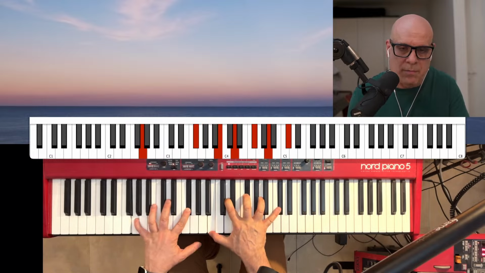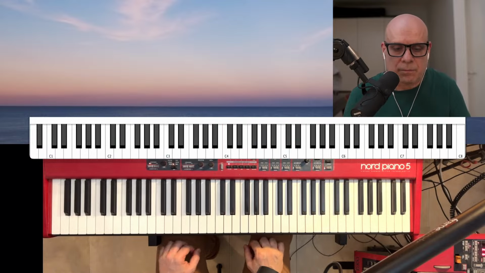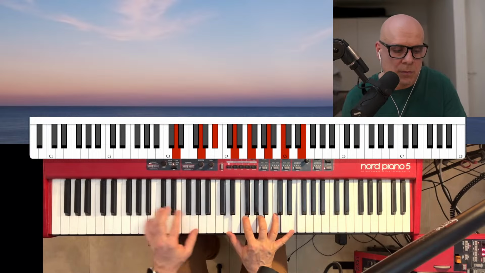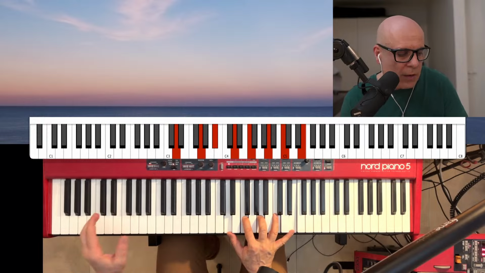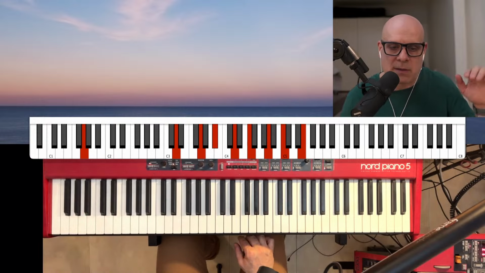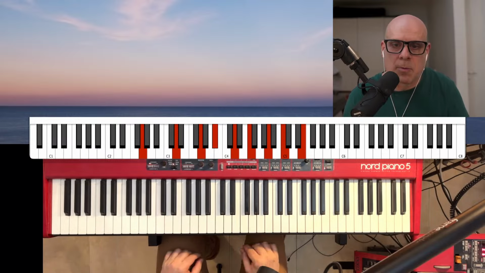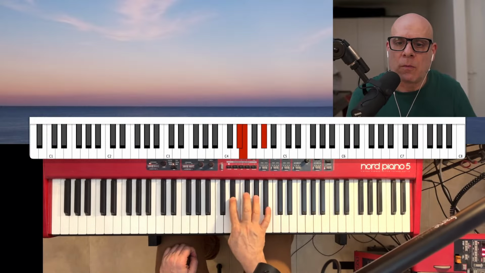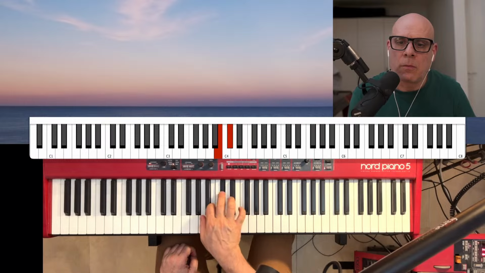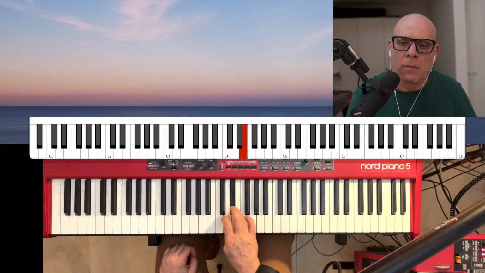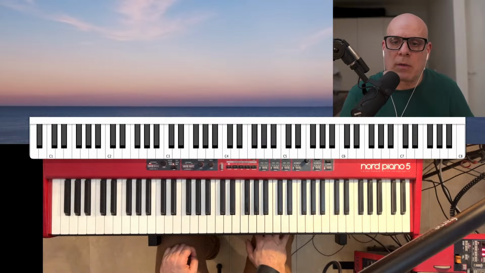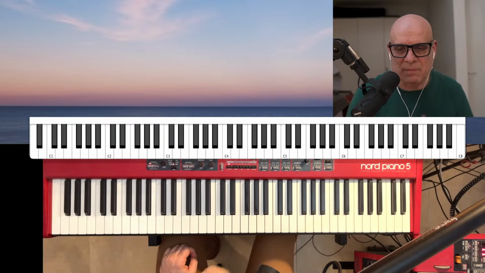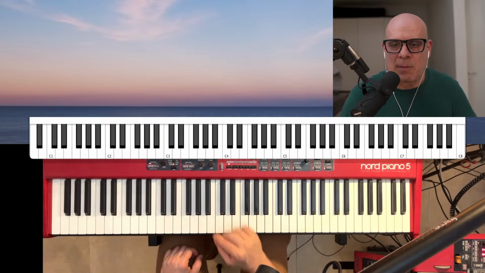Yeah. This sounds pretty cool. And then you could play this, and you can hold the pedal and play the bass. You're welcome. Okay, that was Lyle Mays inspired for sure.